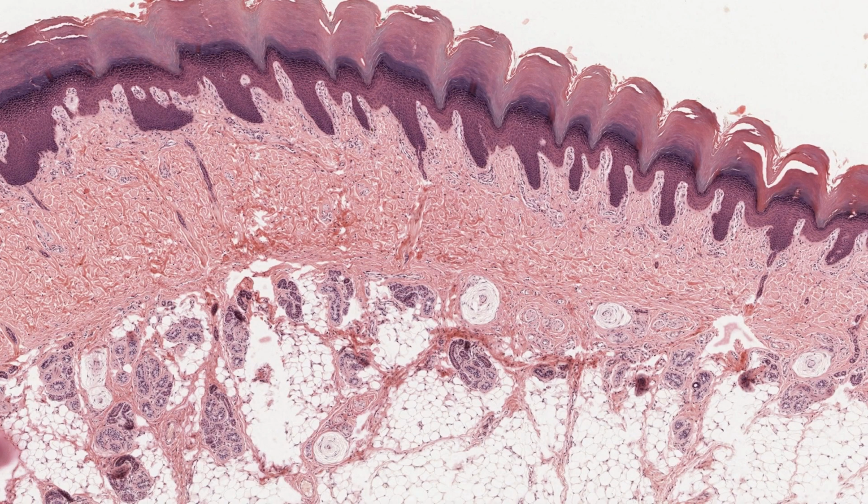Sweat glands are a good example of the next stage in glandular complexity. They're coiled, simple, tubular glands, but with a differentiated secretory and duct portion. This image is of a section through the fingertip.